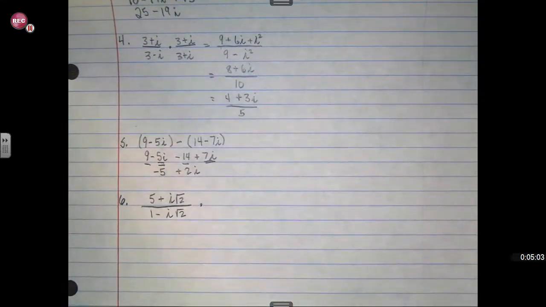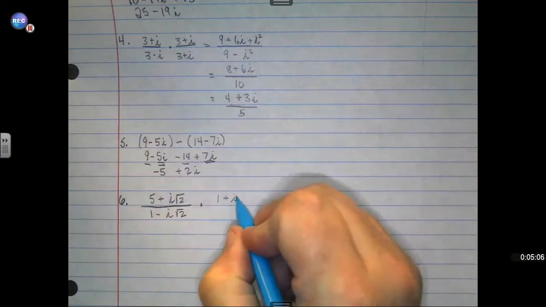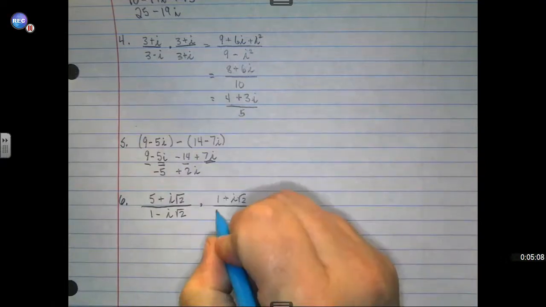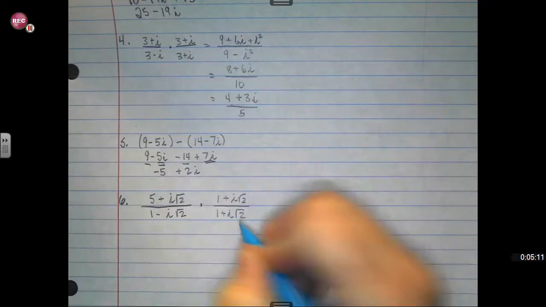Number 6 has 5 plus i square root 2 over 1 minus i square root 2. Again, we have to get the radical and the i out of the denominator. To do that, we're going to multiply by the conjugate. The conjugate would be 1 plus i square root 2 over 1 plus i square root 2.